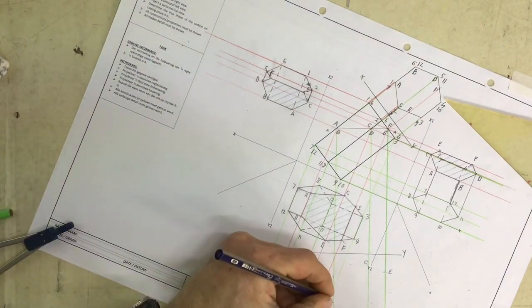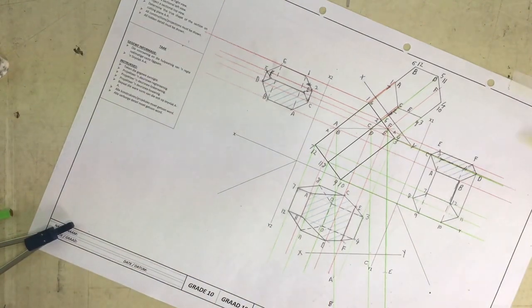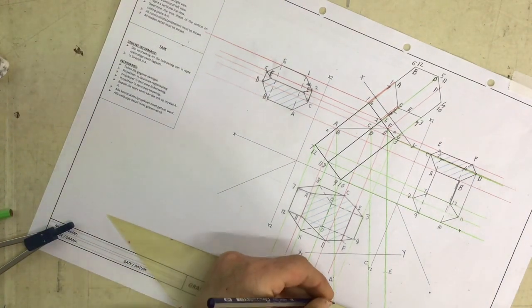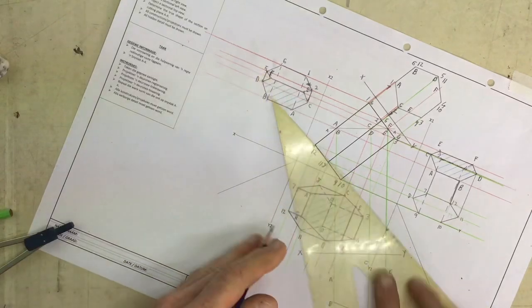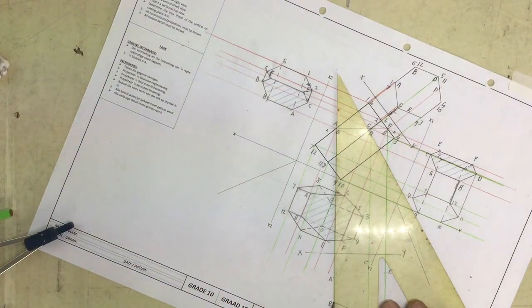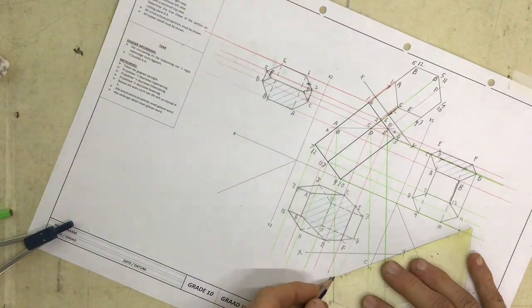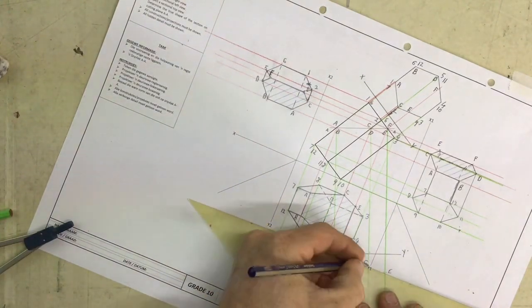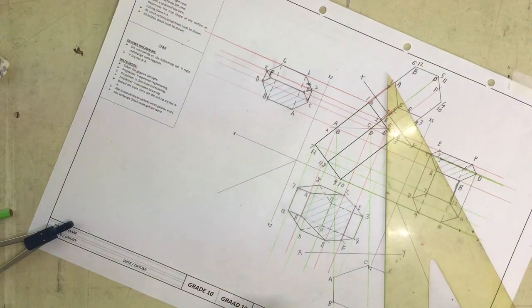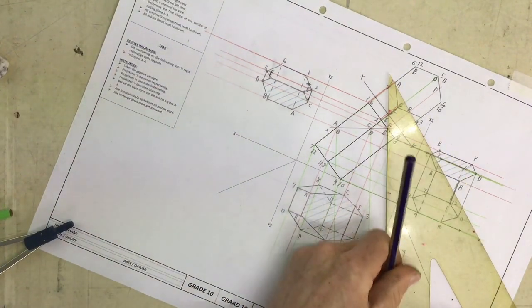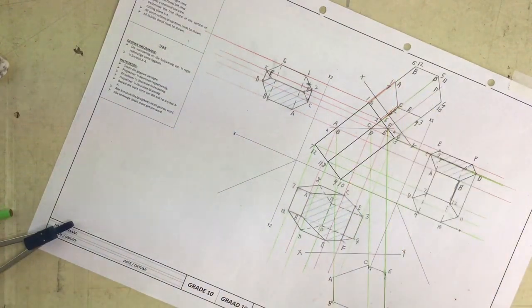There's D, B. Once I've got that, I can then draw in the cutting plane very rapidly. Those two are at 90 degrees to the XY axis, and that over there.